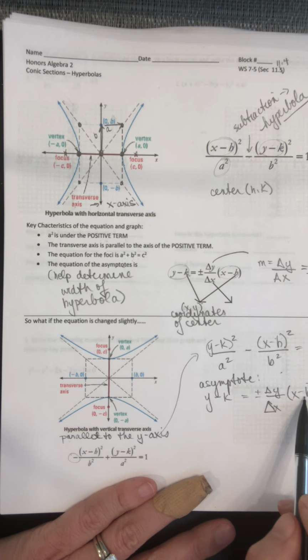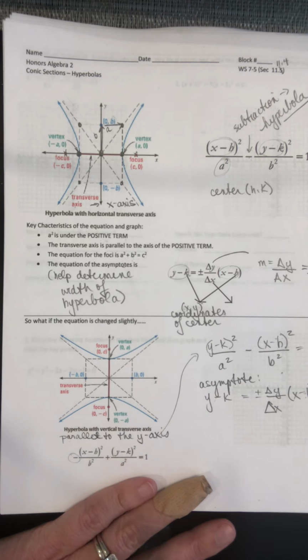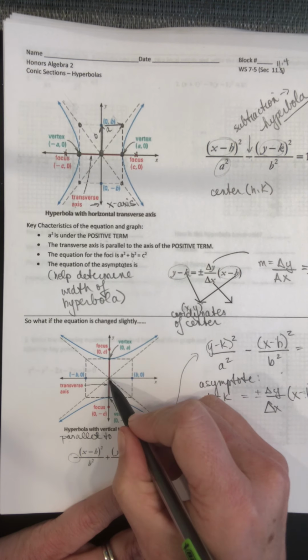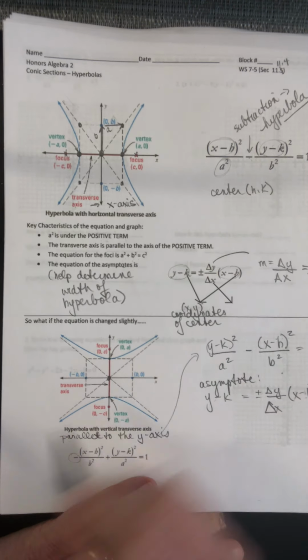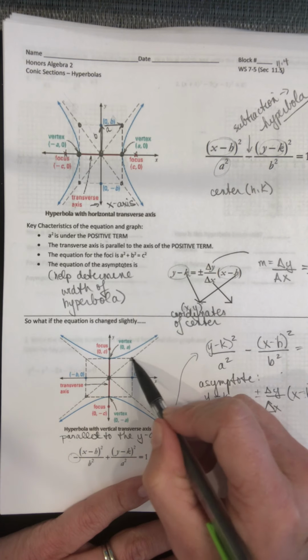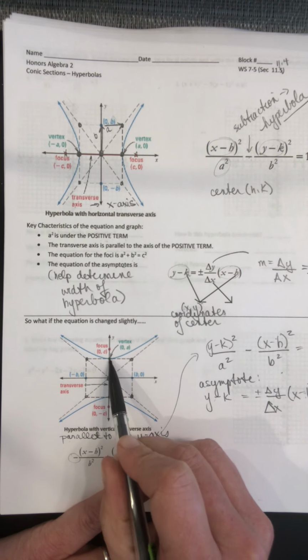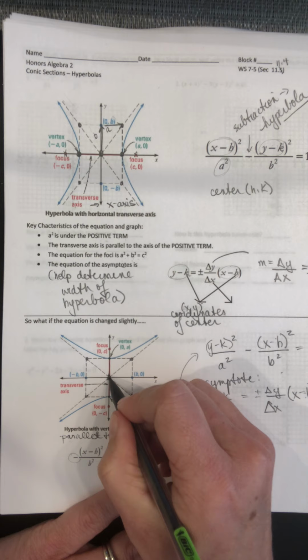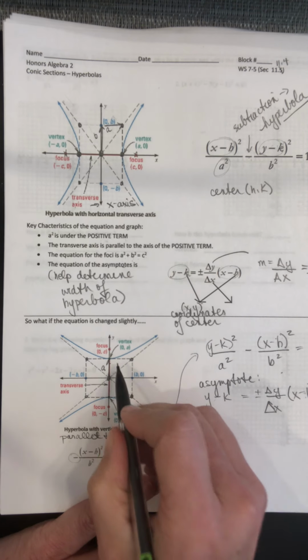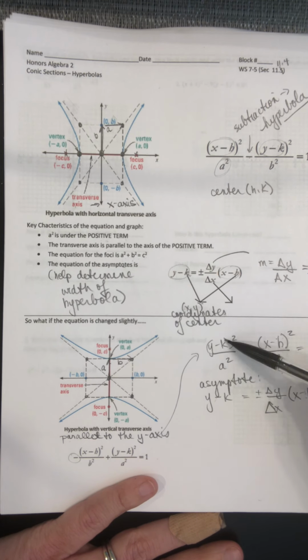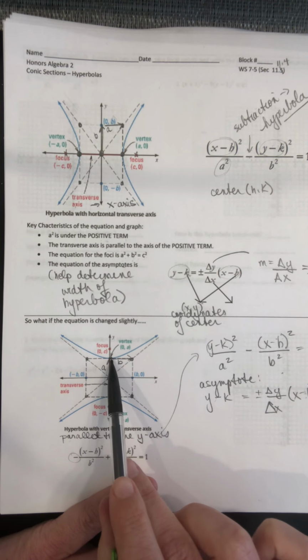So you're still going to have your shift for the x's and the y's, same as you would with the center here. That doesn't change. The only difference is if you look at this, when we go through our center and create these corners that we go through for the asymptote, if I go up now, that distance up is actually a, and then this is b, because the a is underneath the y, so that's how I'm increasing for my slope.